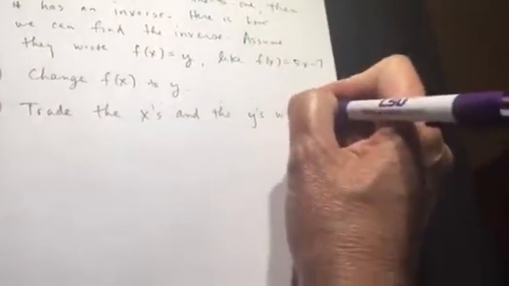Step 2. Trade the x's and the y's with each other. Turn every x into a y, turn every y into an x. That's the magic step. That's the one where you're trading the domain with the range. Put a little note there.